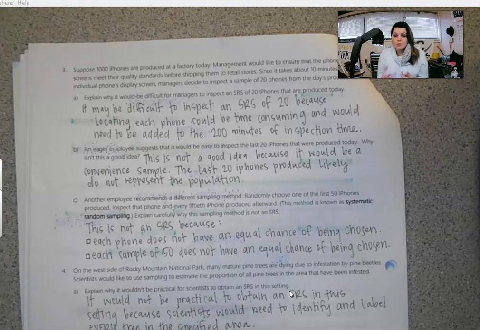Well, it's already going to take 200 minutes to inspect these phones, but then we would have to locate these phones. And if we're doing this at the very end of production, it may take a lot of time to go back and locate those 20 phones. So you would add that to the 200 minutes it's going to take to inspect. And this could become a very timely endeavor that could be done in a quicker way. So with an SRS, it may be difficult to round up those 20 phones, and then it would add more time.